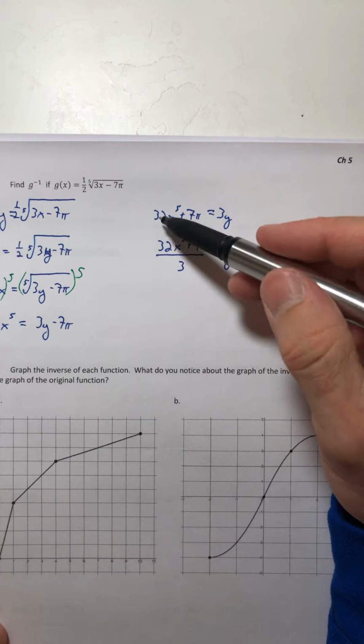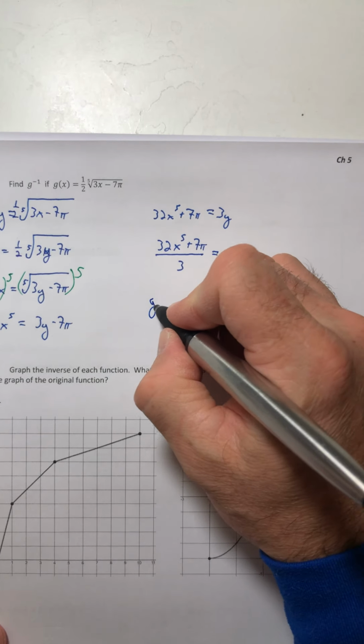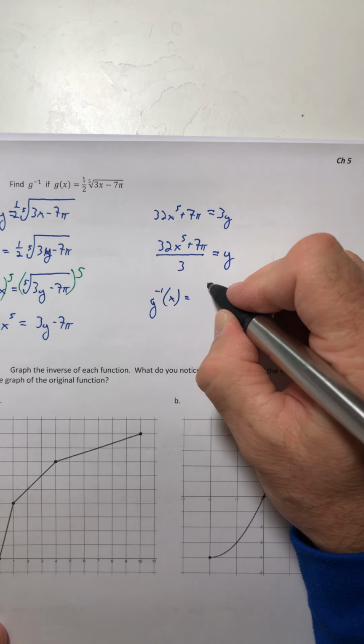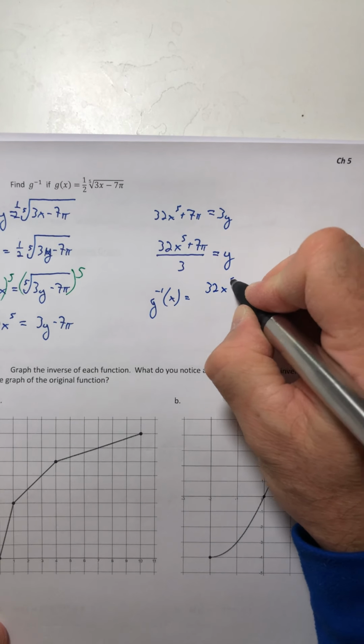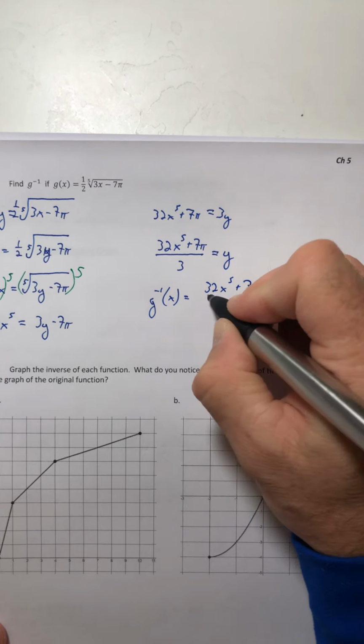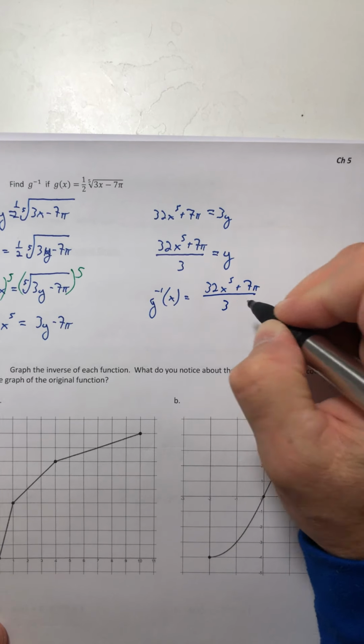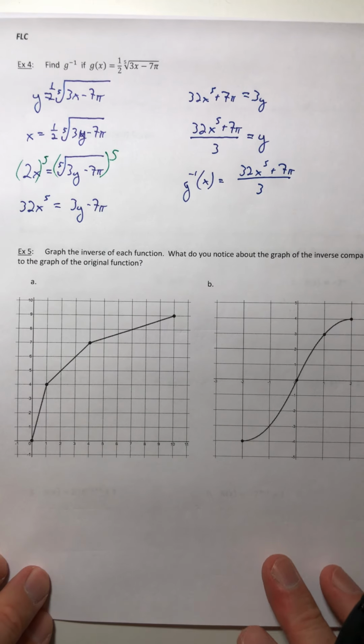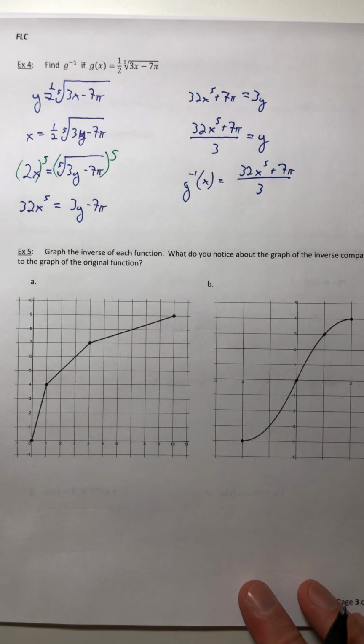And there's my inverse function. So that would be g inverse of x equals 32x to the 5th plus 7 pi, all over 3. So that's how you can find the inverse of a function.